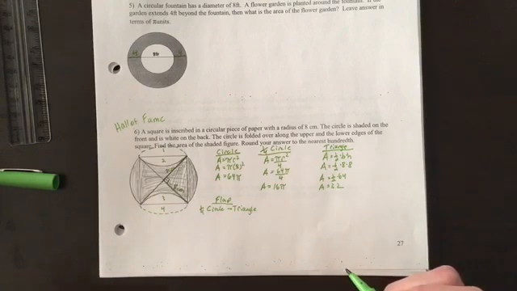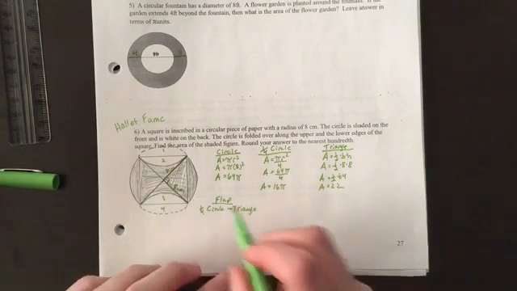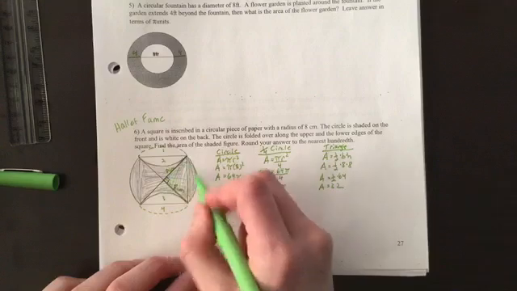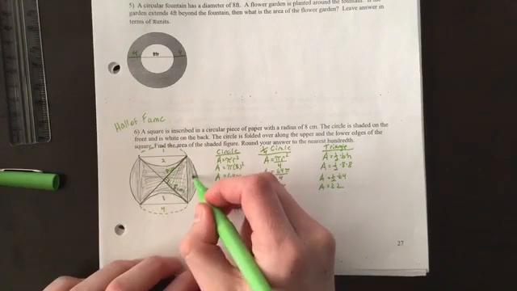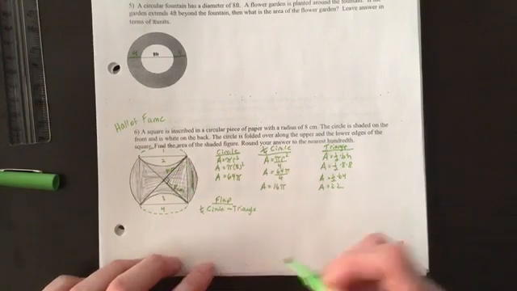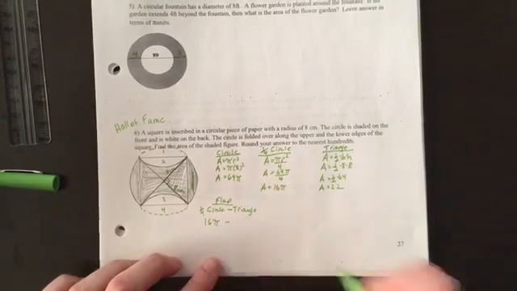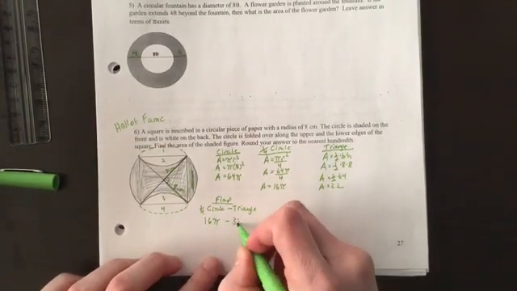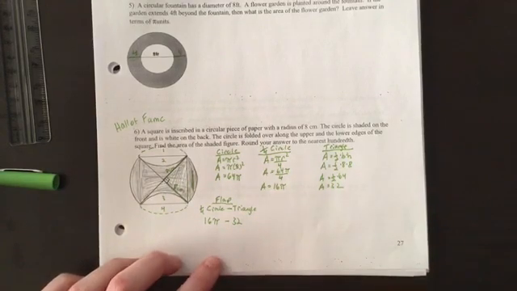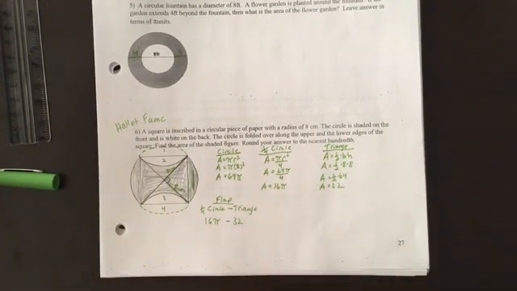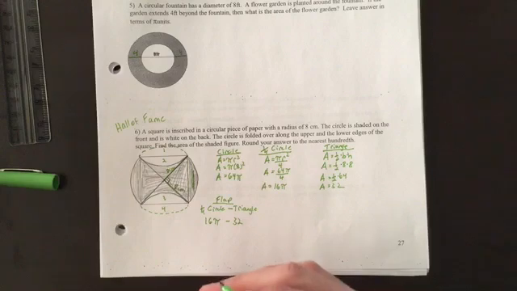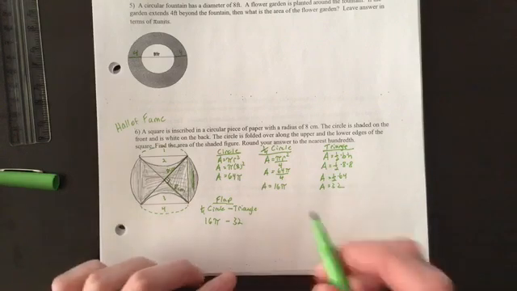That gives us this shaded area here, which we see replicated 4 times. So our quarter circle was 16 pi, and our area of the triangle was 32. I can't combine those right now because those aren't like terms, so I'm going to leave those as a binomial.